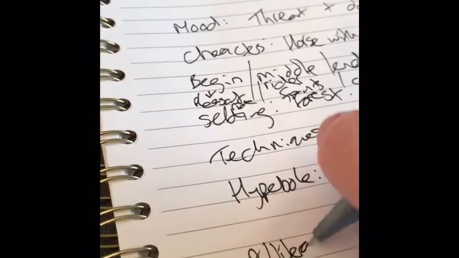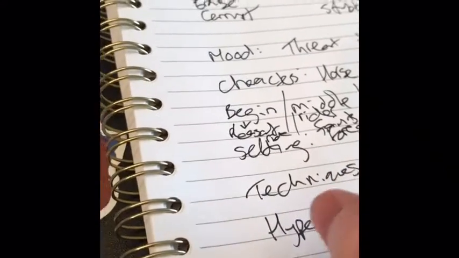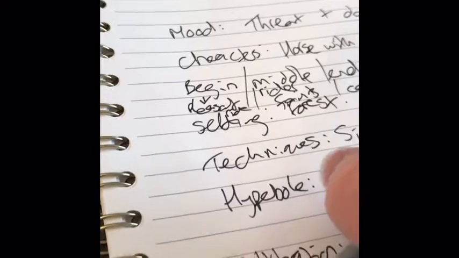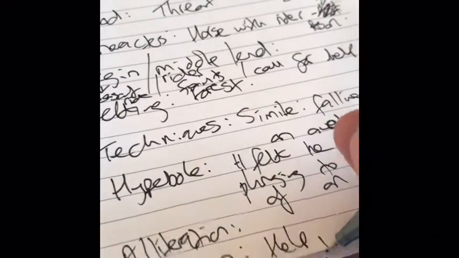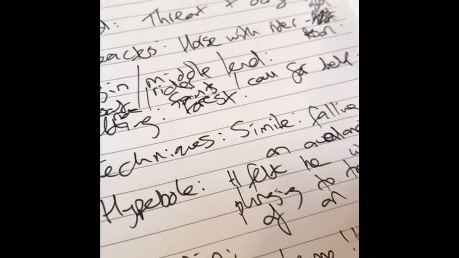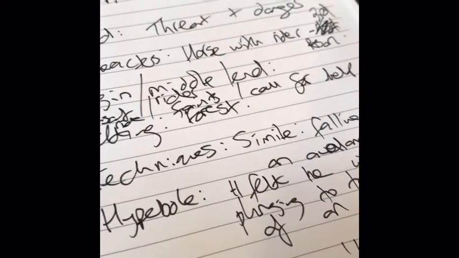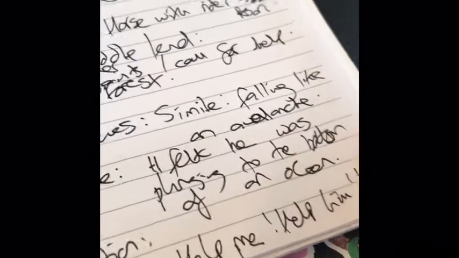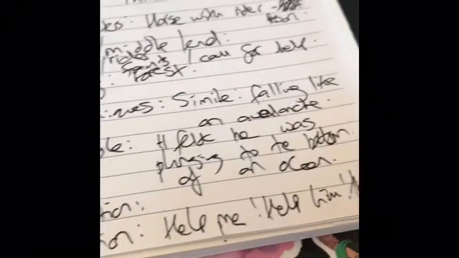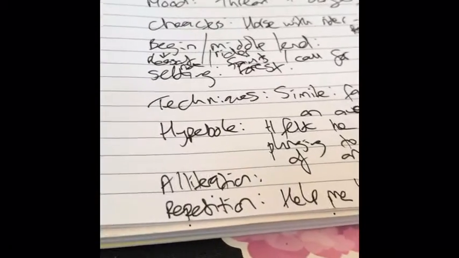alliteration. Oh, repetition. Because of your panic, you're likely to repeat yourself. So we could do it with a slightly different bent. So we could do help me, help him. Oh, I've made my horse rider a male. Help us. Then I get my nice repetition of exclamation marks as well.